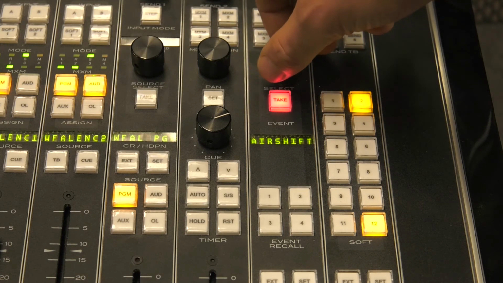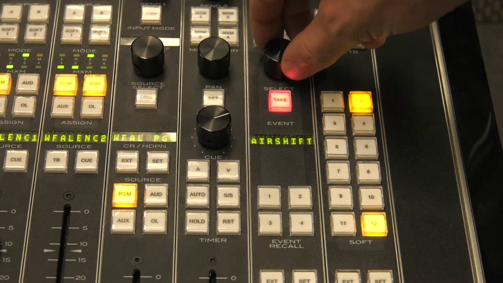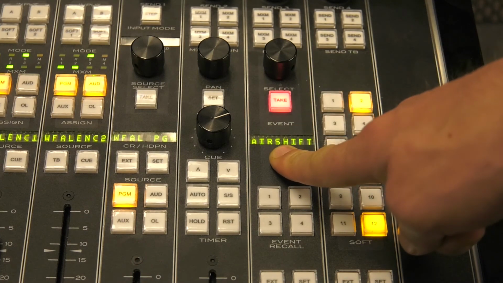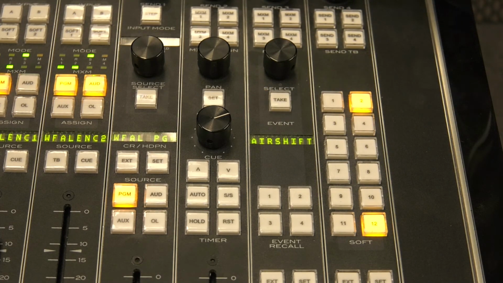For every standard board operator or staff member at WBGU, you're going to be looking for the air shift event. Once selected, you have to hit the take button. At that point, it's going to reconfigure the board and all the audio input sources to be exactly the way it needs to be for you to get through a shift.